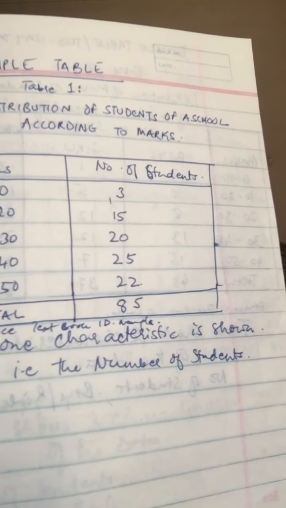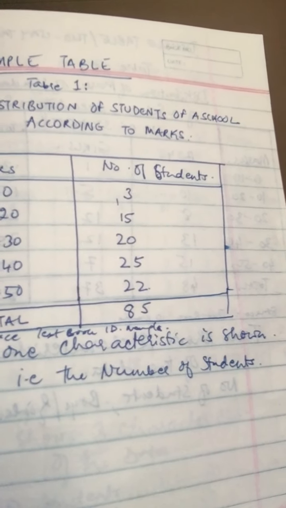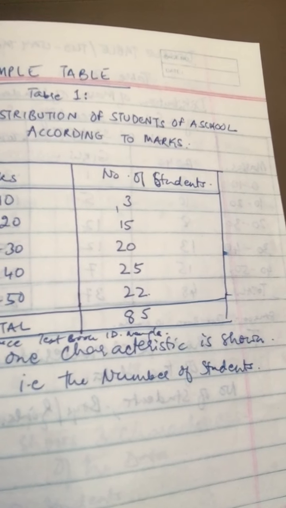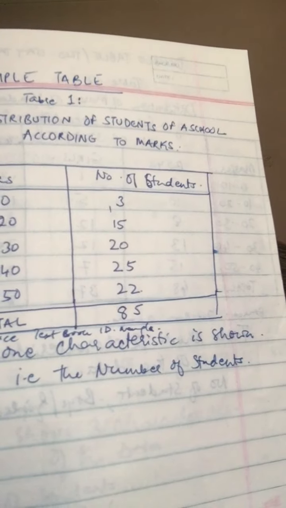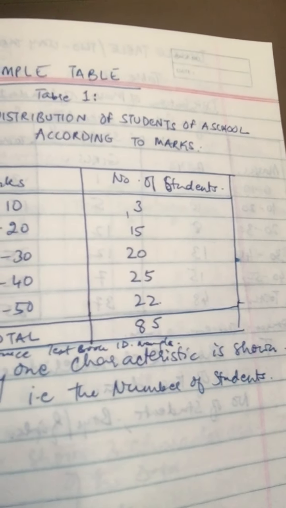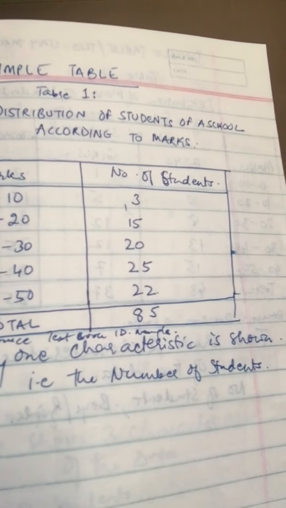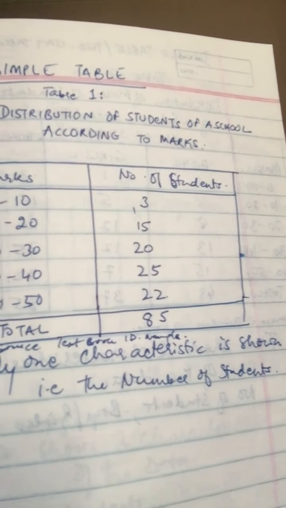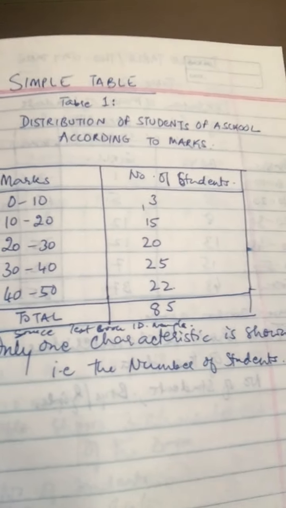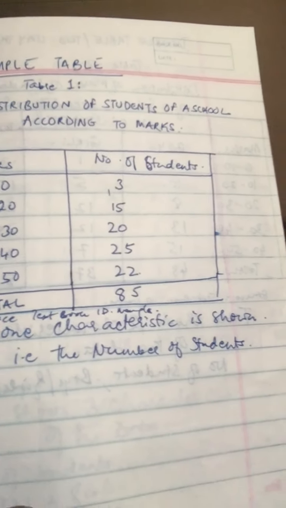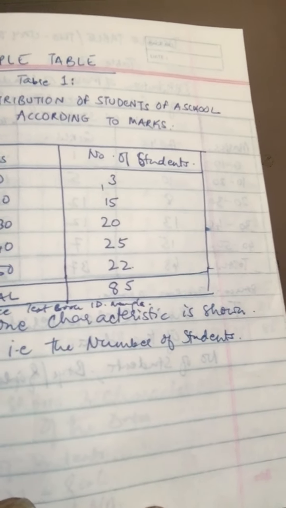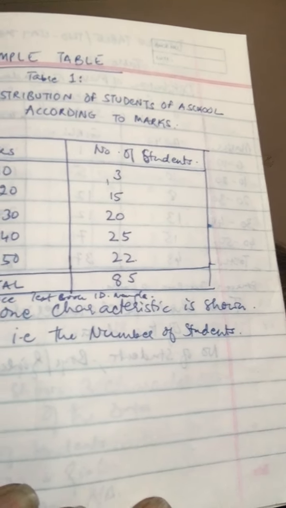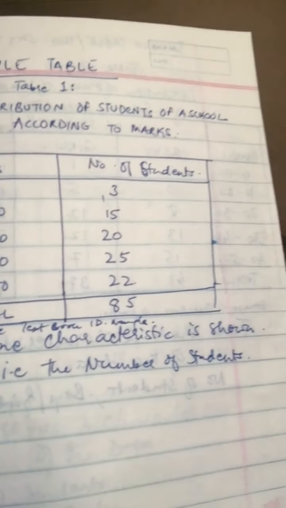Okay, and of course you've seen I've given a table number, then there's a head notice there. Then we just needed the captions, marks and number of students. We could do away with stubs, that is row headings, and then of course I've given a source. The source also I mentioned. I've taken this table from the I.D. Mangla elementary statistics book.